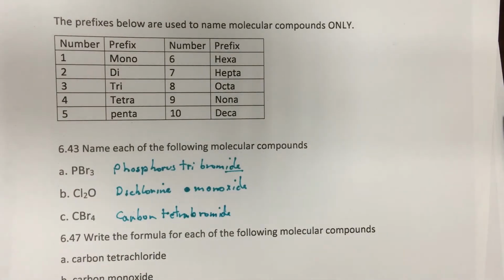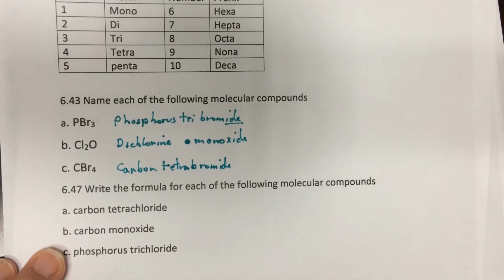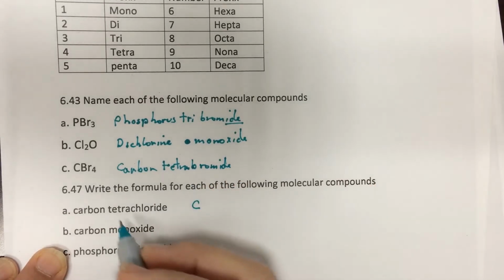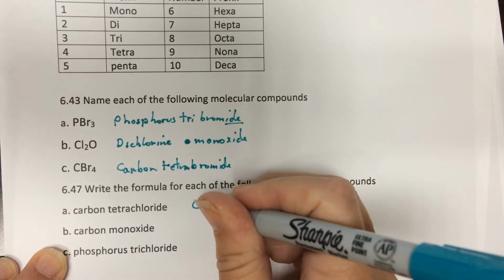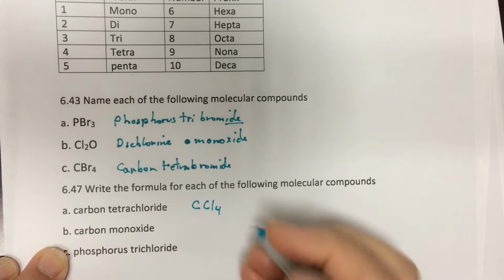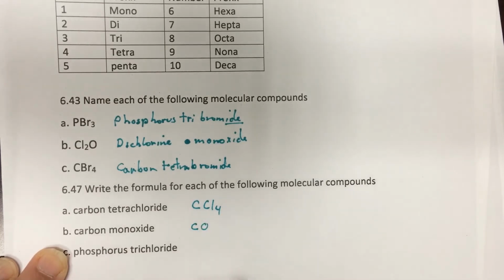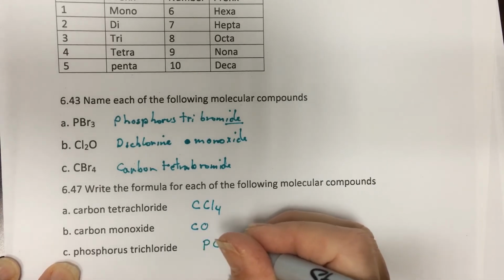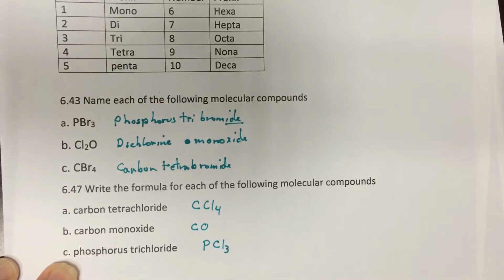So we want to write the formulas for the following compounds. Here we have a carbon, just 1 carbon, and a tetrachloride. That's 4 chlorines. Carbon monoxide is carbon with just 1 oxygen. And phosphorus trichloride is phosphorus, and there are 3 chlorines.